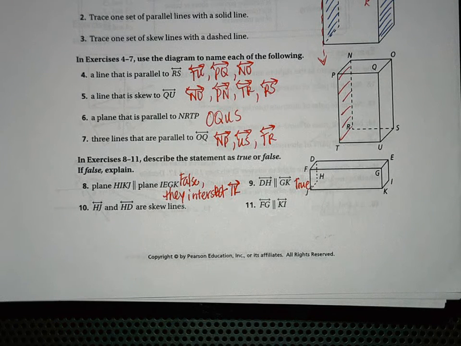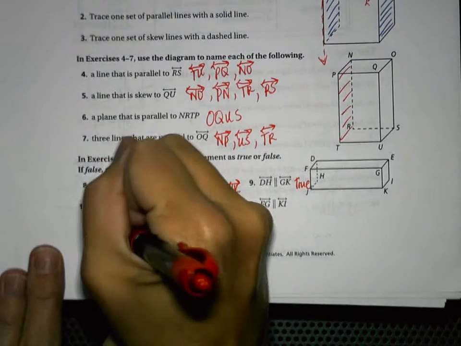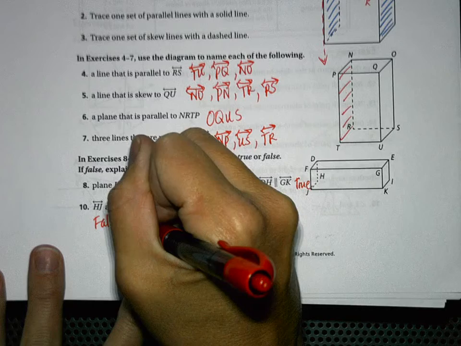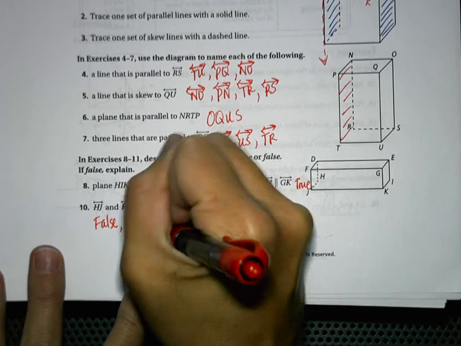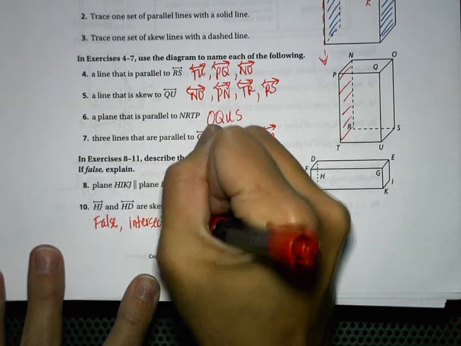Okay, so what do we think 10 is? True or false? Very good, false. And why? Intersect where? Good, at point H.